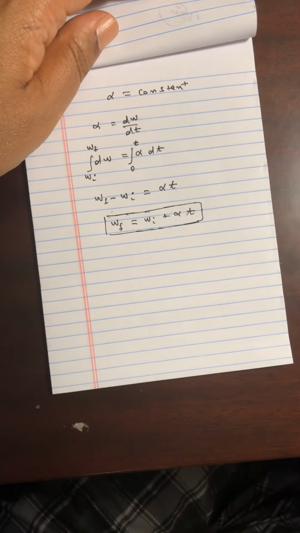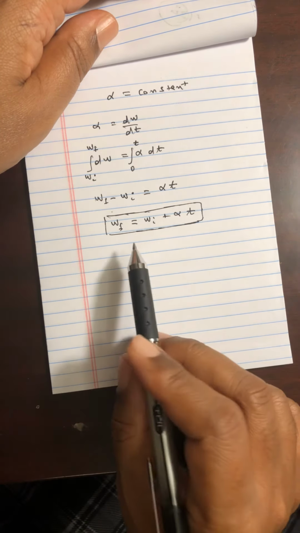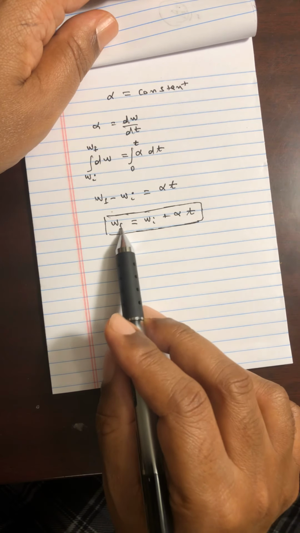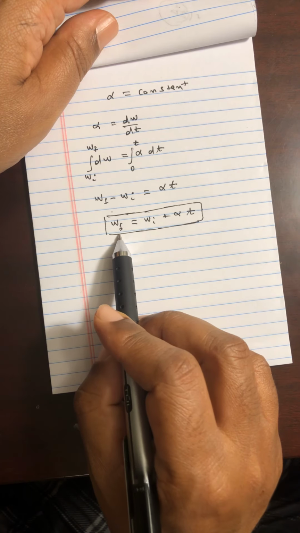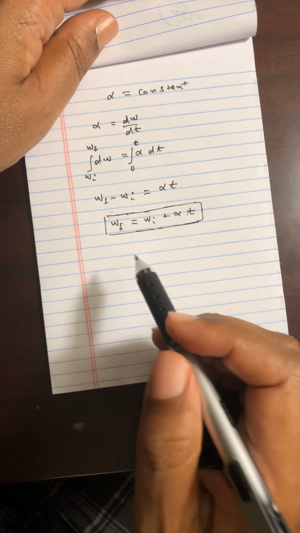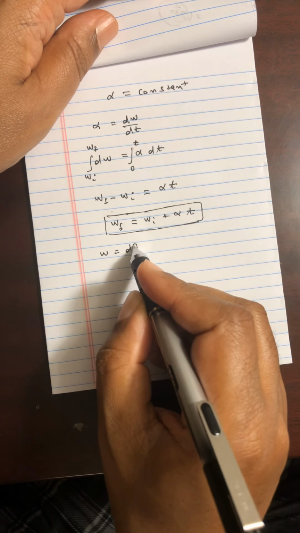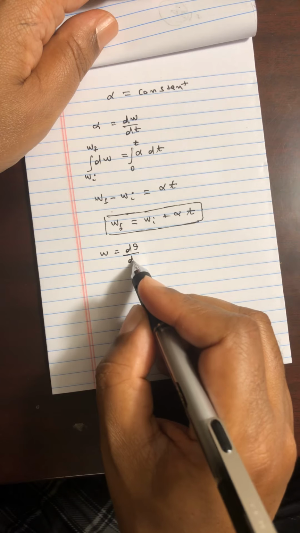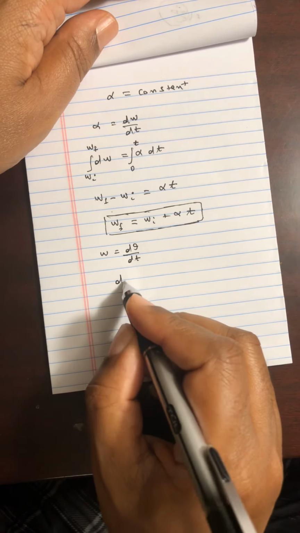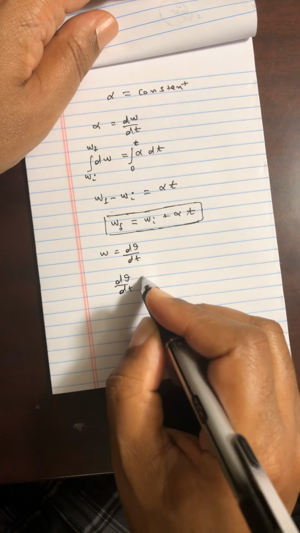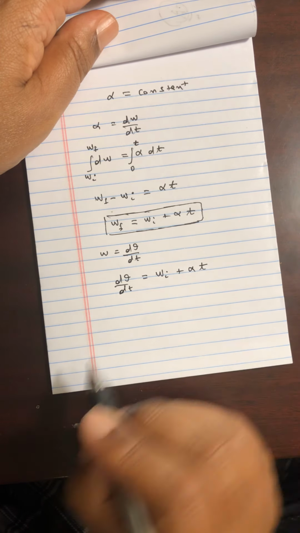Okay, so this is one of the equations you can use for this kind of motion. We have dealt with this for the case of linear motion, so we're going to get identical formulas with angular variables. Okay, now we have angular velocity equal to the derivative of angular position with respect to time. So if we replace that by this one, we can say d theta by dt equals initial angular velocity plus angular acceleration times time, right?